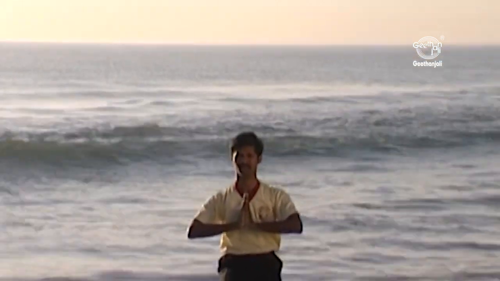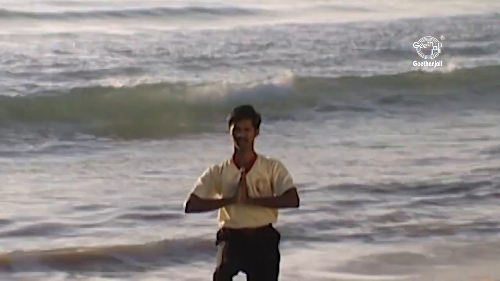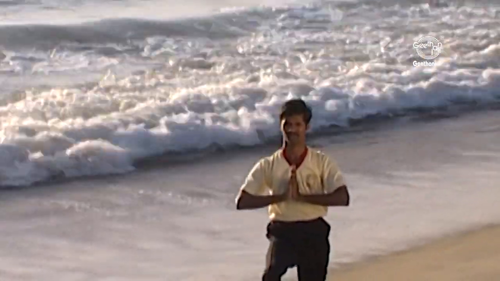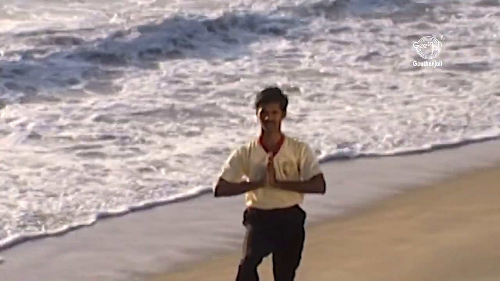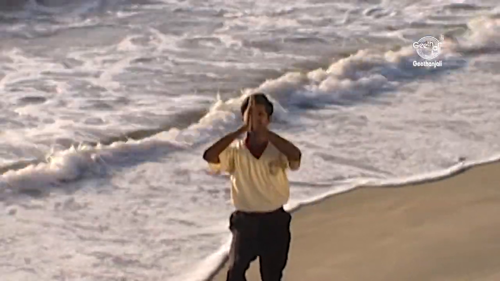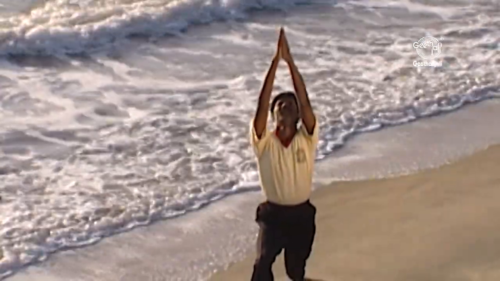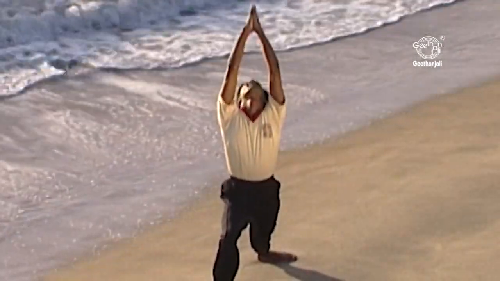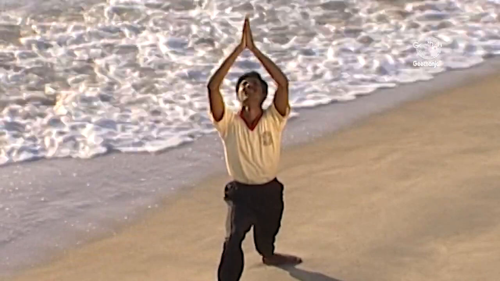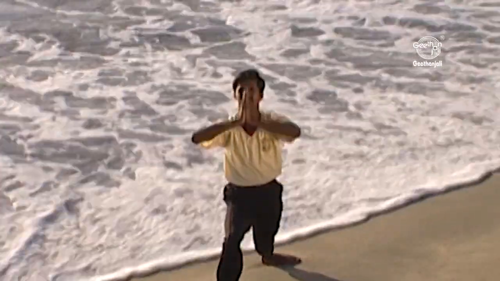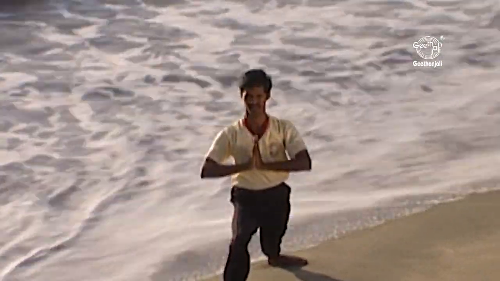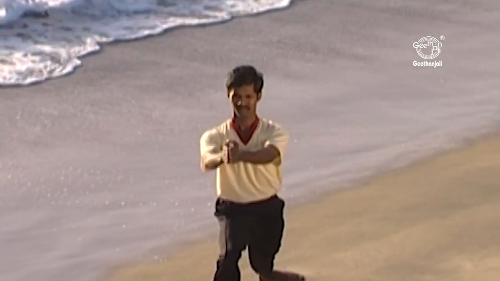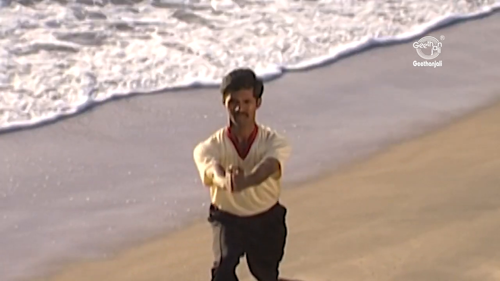To perform the second part, breathe in and lift your hands into the Anjali Mudra and bend back lightly. Bring your hands to the Namaskar Mudra at the chest on the out breath. On the in breath, stretch into the Agra Mudra and continue the movement forward, bringing your folded hands down to the ground while breathing out.